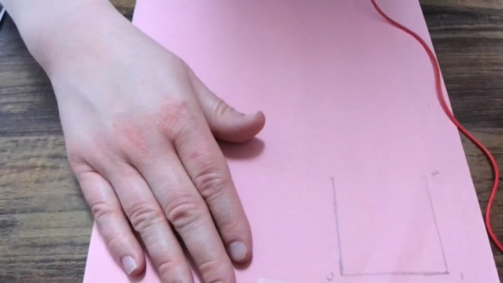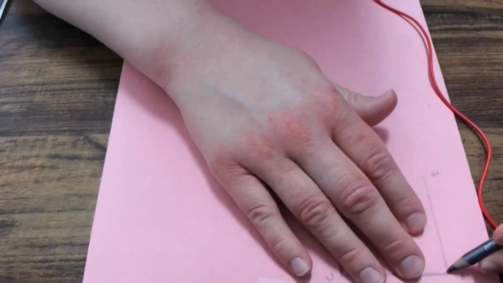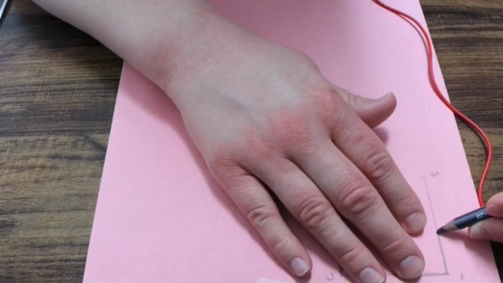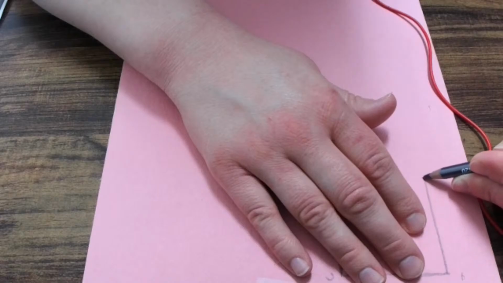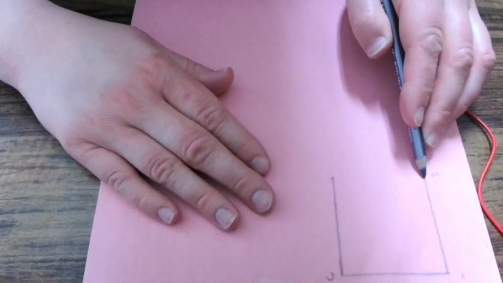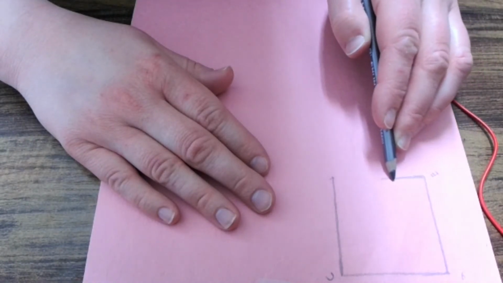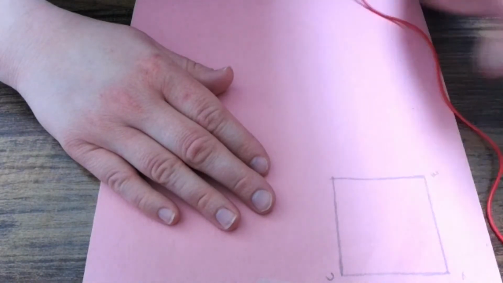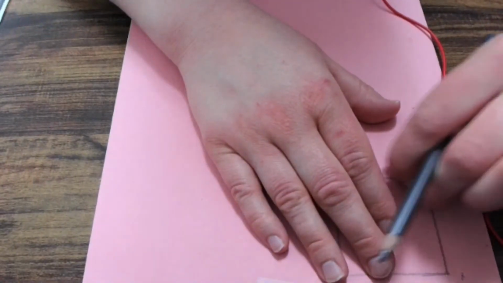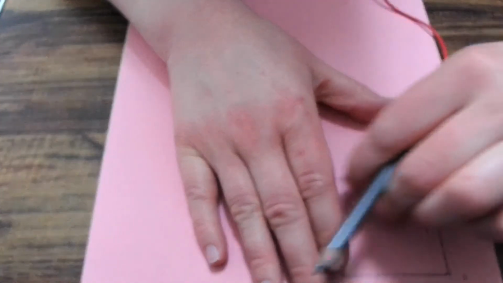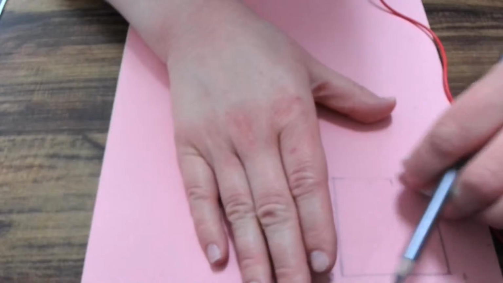There we go. Straight line. Straight line. Alright. Yeah, that's a curved line.